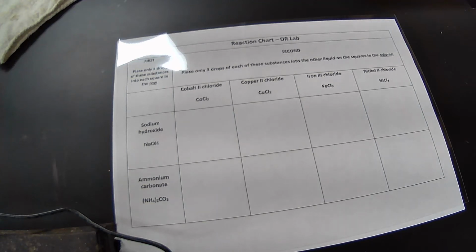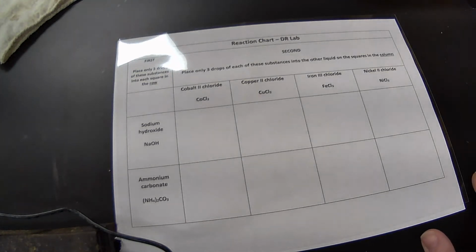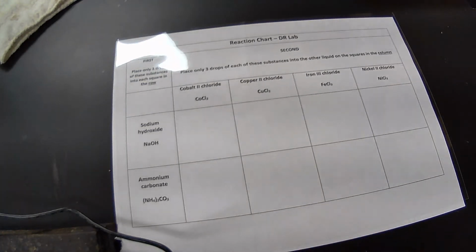Hello, today we are doing the double replacement reactions lab. All right, so for this lab today, we have 6 different solutions that we're going to be working with. Okay, first we're going to work with some ammonium carbonate.